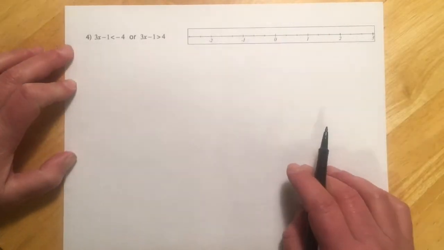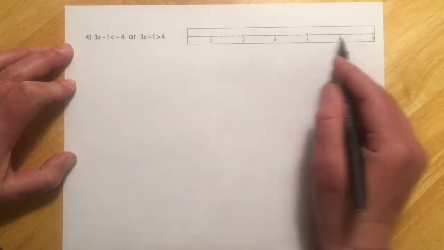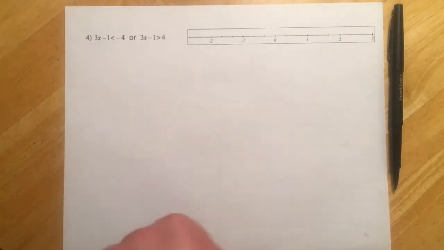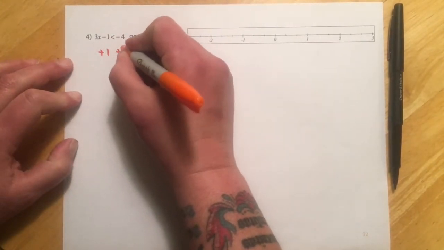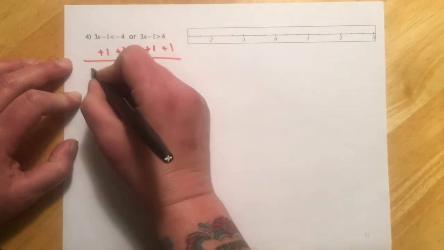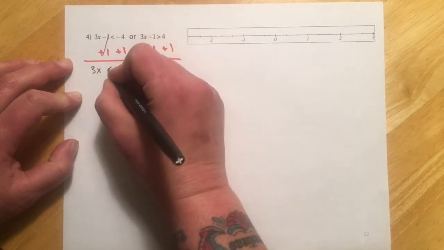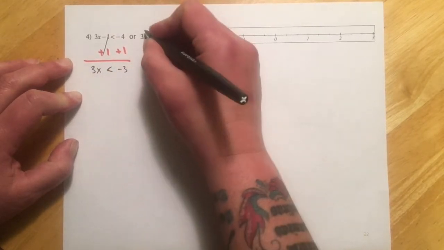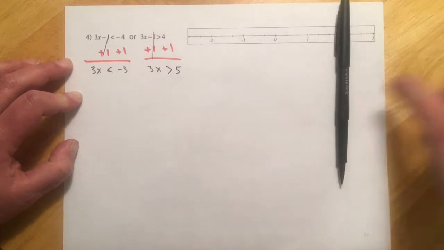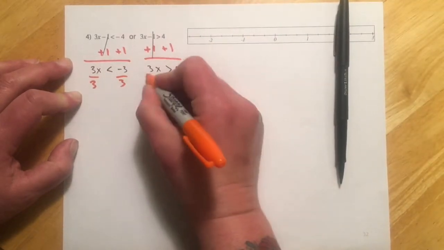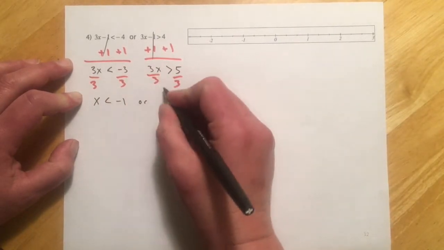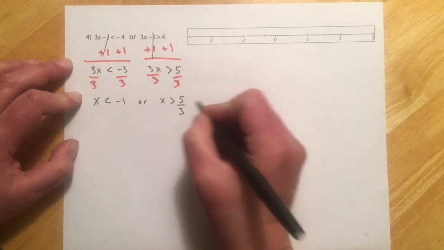So this one's a union, but it's kind of how to show you how to deal with fractions again on the computer. So I'll just solve each of these independently and then deal with the answers together over here. So I'm going to add 1. Here we're going to have 3x, these cancel, that's going to be less than negative 3. Here they cancel, we got the 3x, that's going to be greater than 5. And we can divide our 3 over, and we get x is less than negative 1, or x is greater than 5/3.